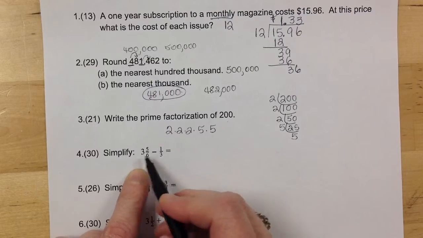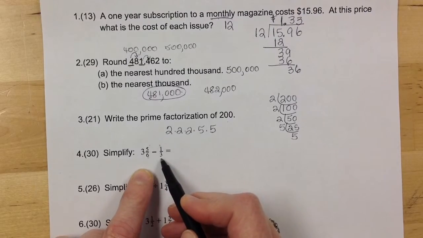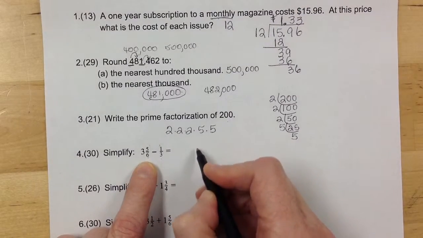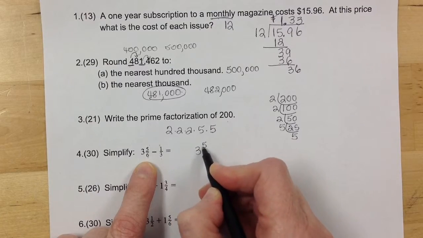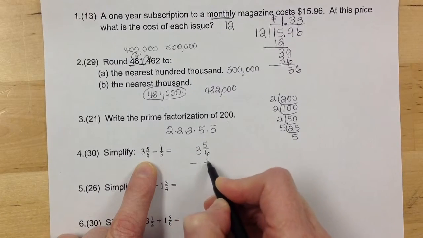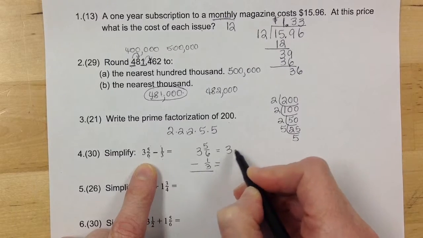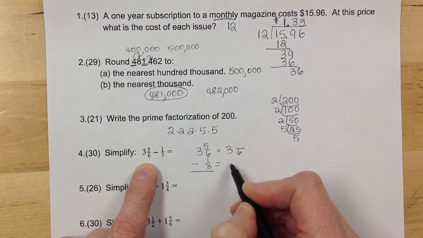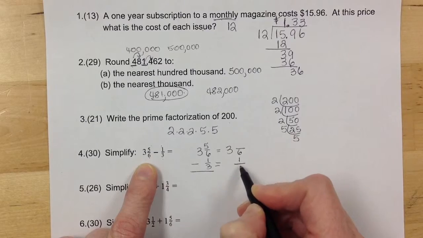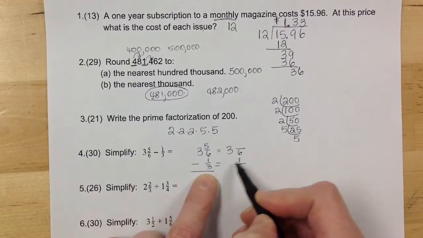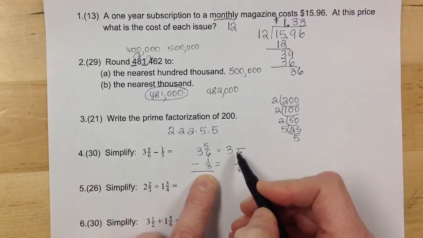Number 4, 3 and 5/6 minus 1/3. Well, I like to write these up and down, so I'm going to go 3 and 5/6 minus 1/3. And I need common denominators, and the common denominator is going to be 6. So I'm going to just ignore that 1 right there.